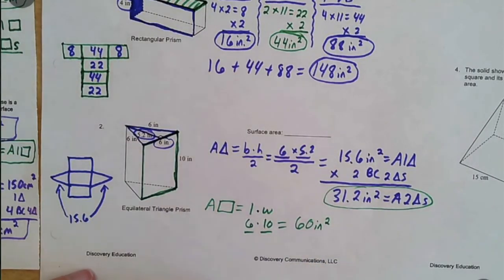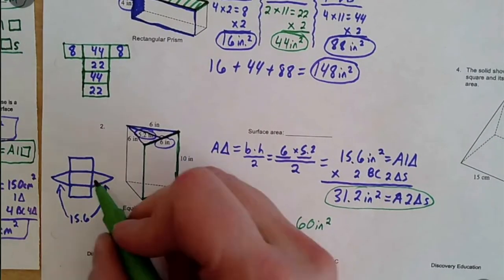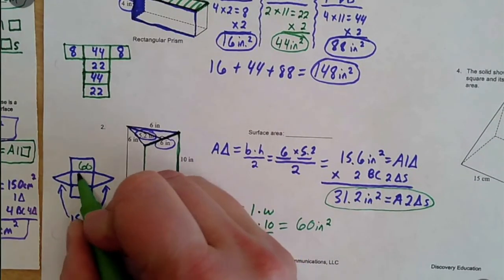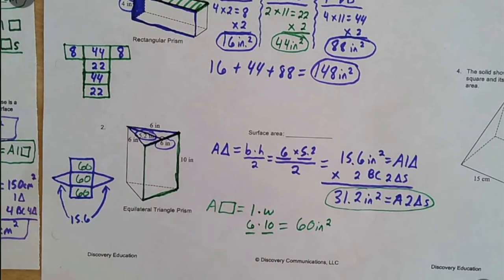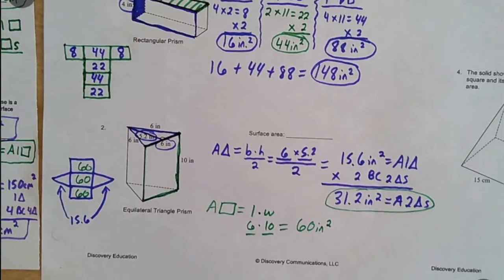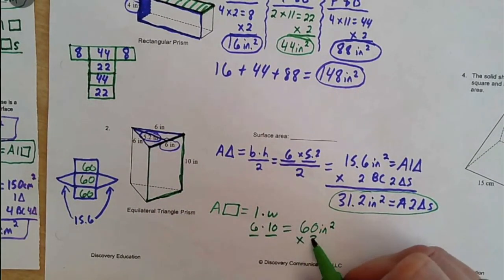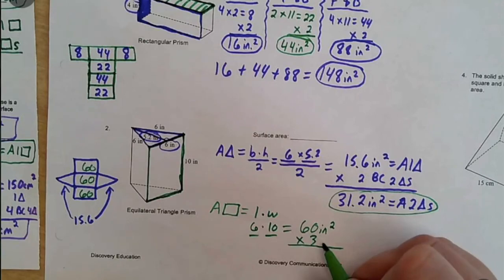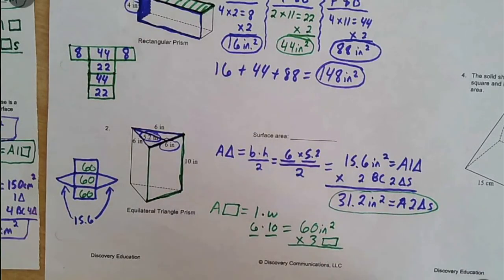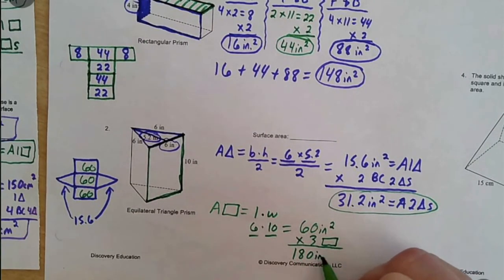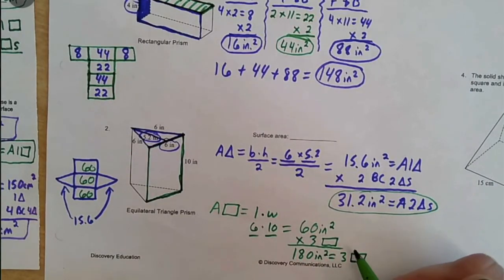But that is only the area of one rectangle, and I actually have 3. So if I know this one's 60, this one's 60, and this one's 60, I've got to go around all the sides. And so you could take it times 3 because there are 3 rectangles. Then 180 inches squared would equal all 3 rectangles for their area.